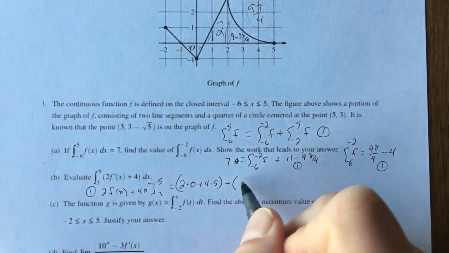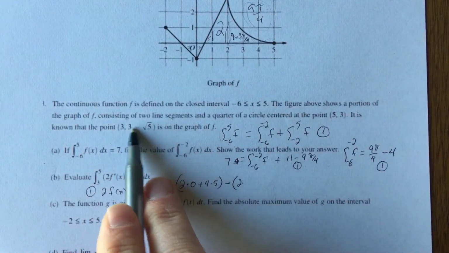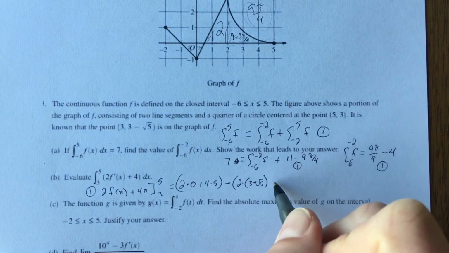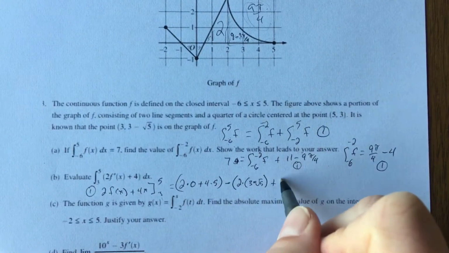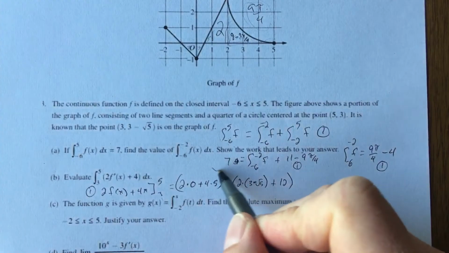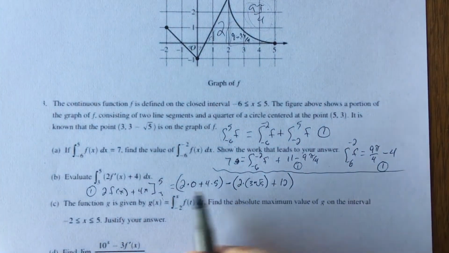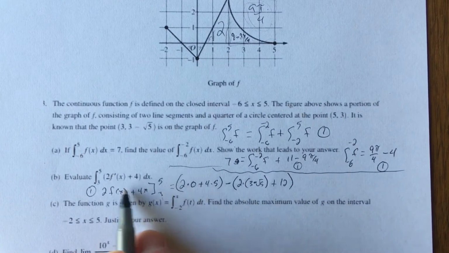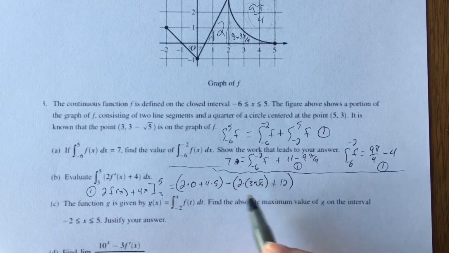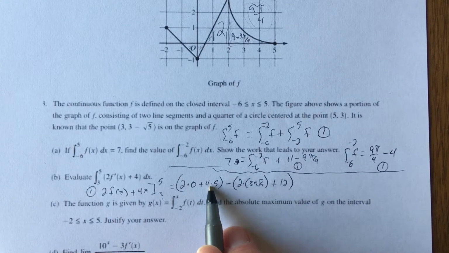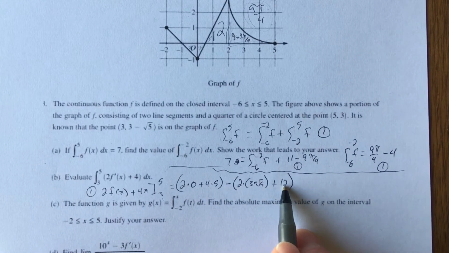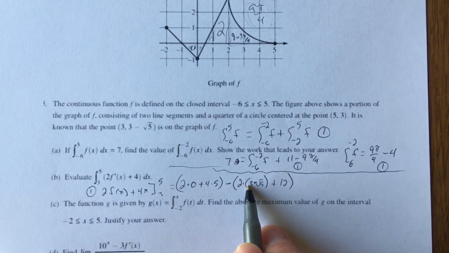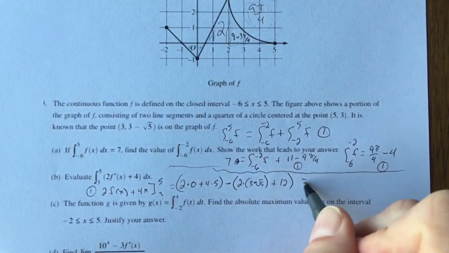minus, and then we're going to put 3 in, so it's going to be 2 times f of 3, which is this crazy 3 minus square root of 5, plus 4 times 3, which is 12, okay? Put a little divider here for us. So again, we integrated this, and then we threw 5 and 3 in and got here. And if we want to go a little bit further, it would be 20 minus 12, which is 8, and then minus 6, which is going to give us 2.